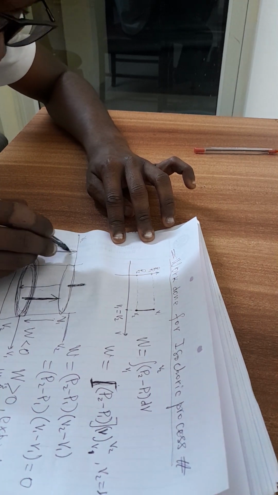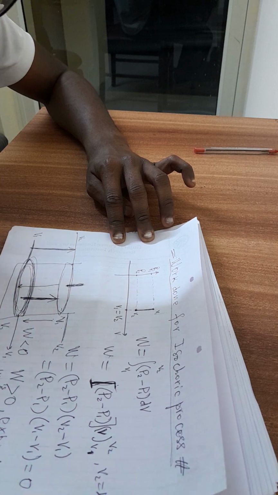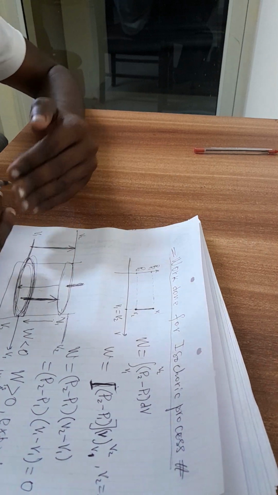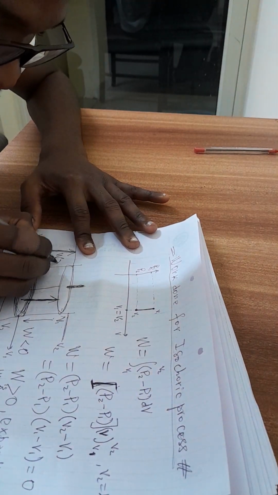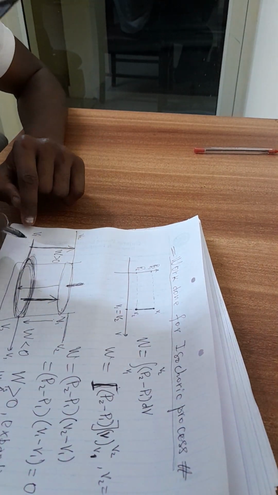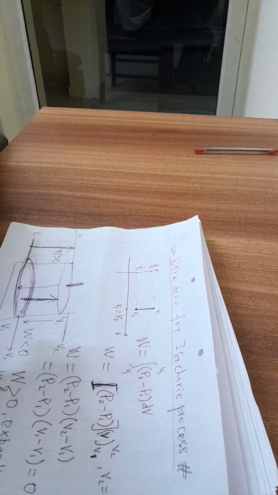Here there is an expansion, because V1 is less and V2 is greater. In the expansion, work done will be positive. It means that the system itself is doing work.